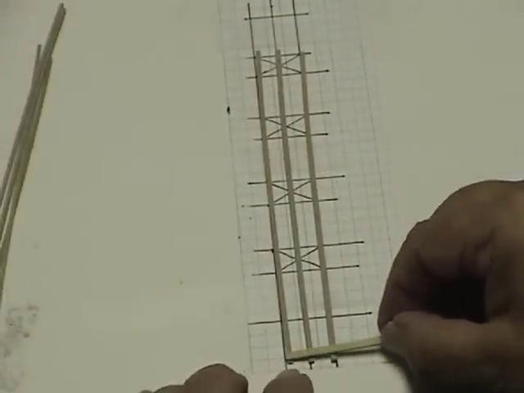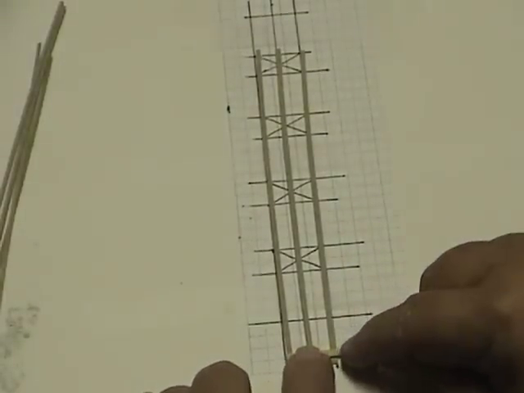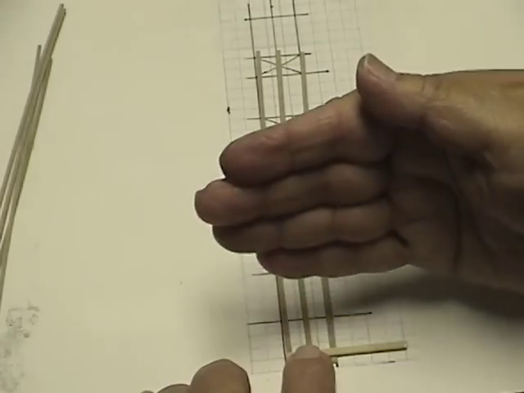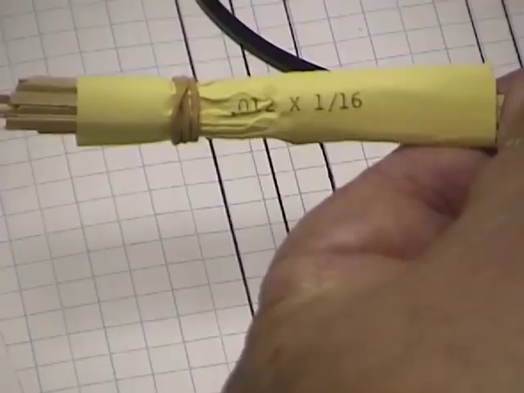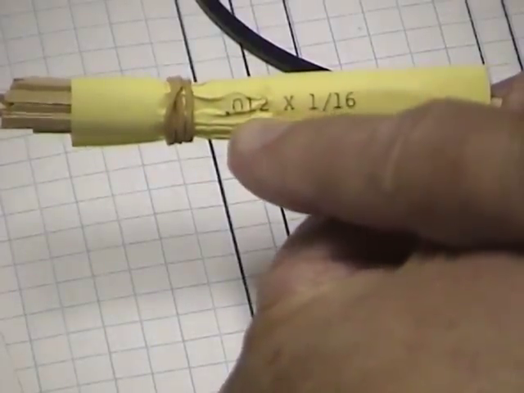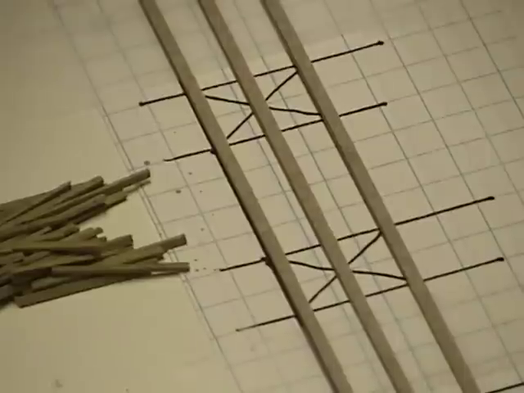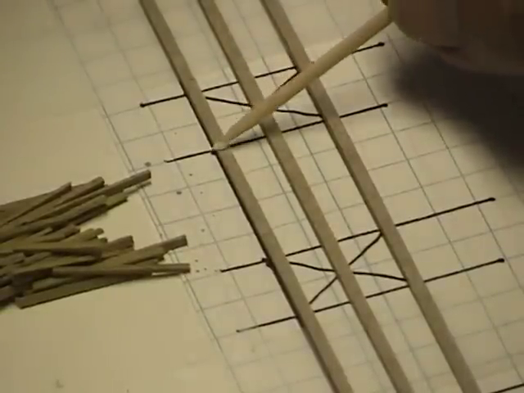So what we're going to do is we got some wood, and we're just going to glue that wood in strips across like this. Of course, we're not going to use big wood like this. We're going to use small wood. And I used just bundles of whatever I had. This is 12 1/1000ths by 1/16 in O scale.